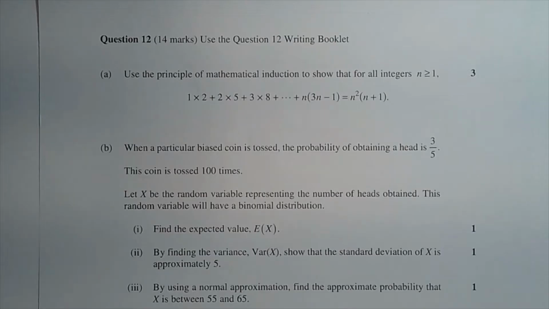Question 12a. Use the principle of mathematical induction to show that for all integers n greater than or equal to 1, 1 multiplied by 2 plus 2 multiplied by 5 plus 3 multiplied by 8 plus ... plus n multiplied by (3n minus 1) equals n squared multiplied by (n plus 1).